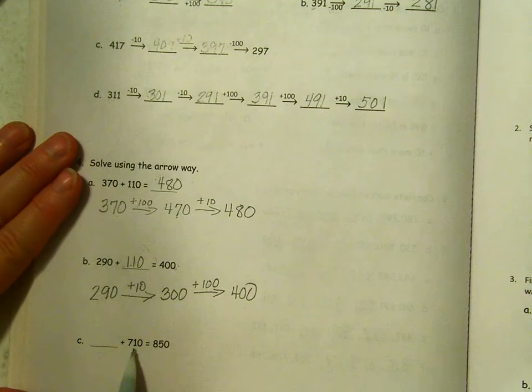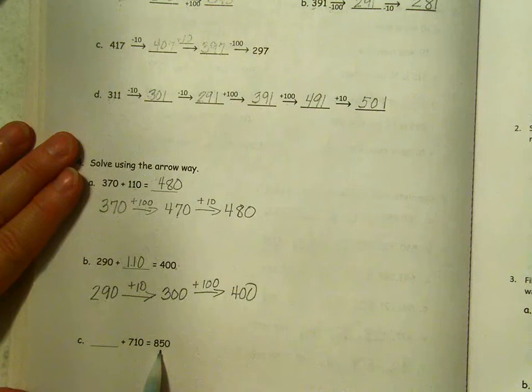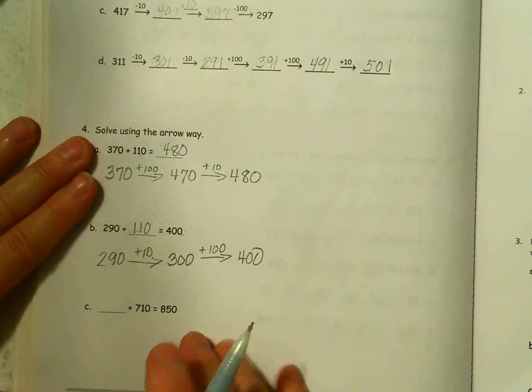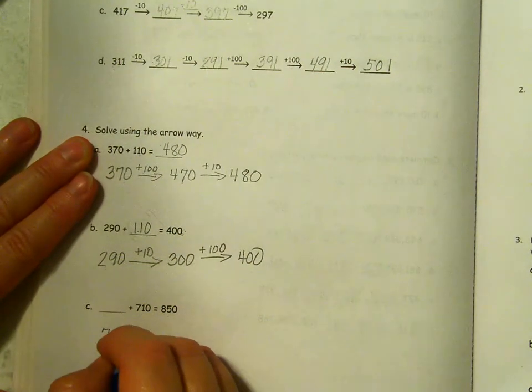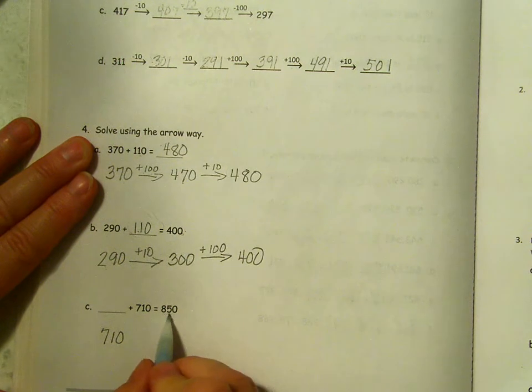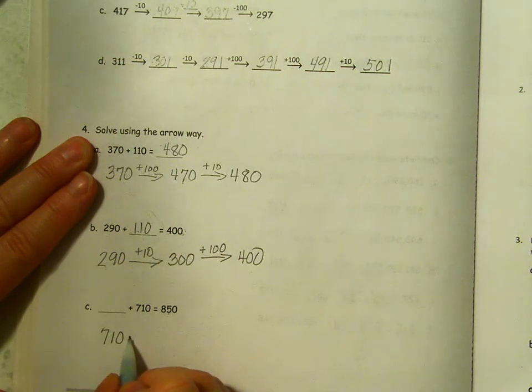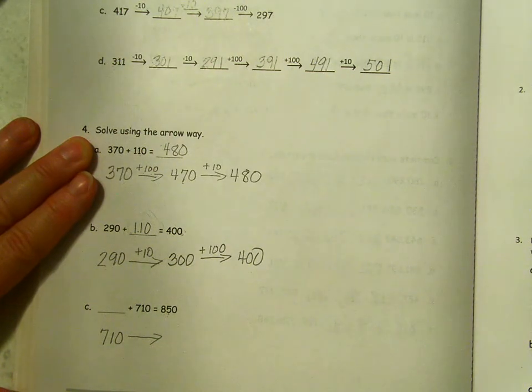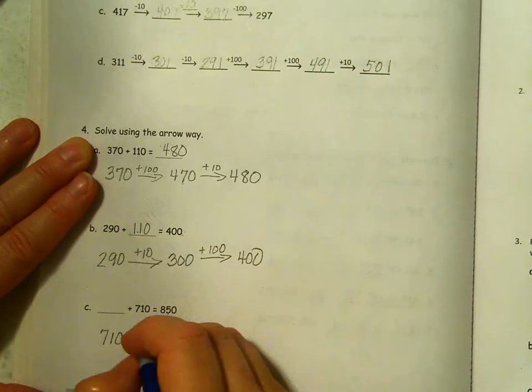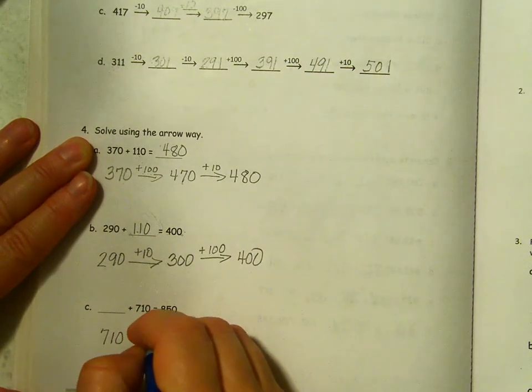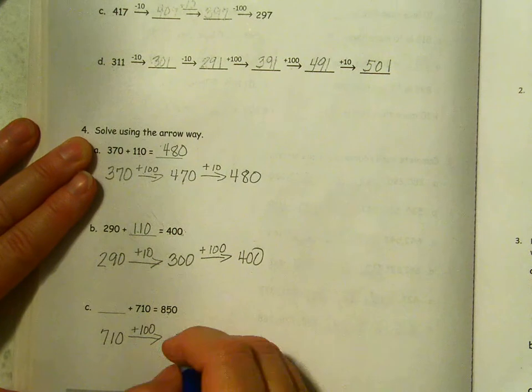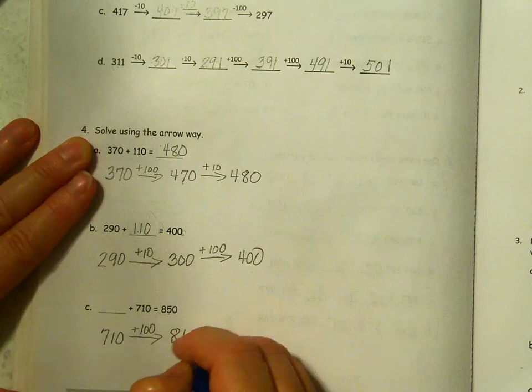Down here, same thing, something plus 710 equals 850. So again, I'm going to start at 710, and I know I have to get to 850. So we can start with 100 or we can start with 10. Let's start with 100. What does that get me to? I add 100 to 700, then I have 800, and I still have 10.